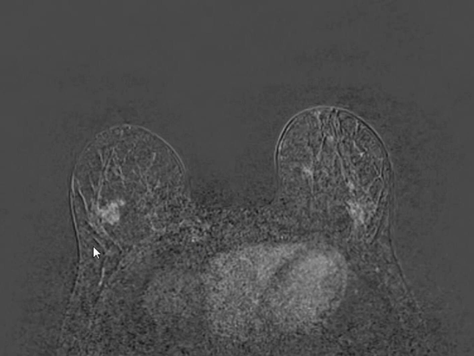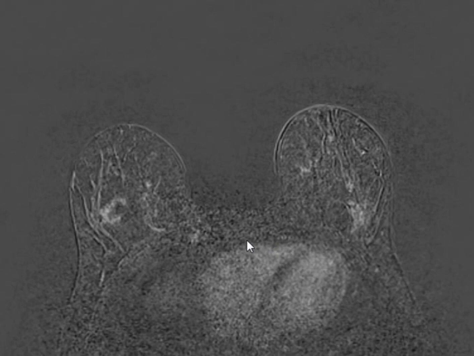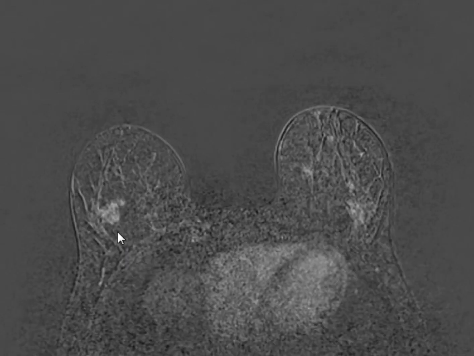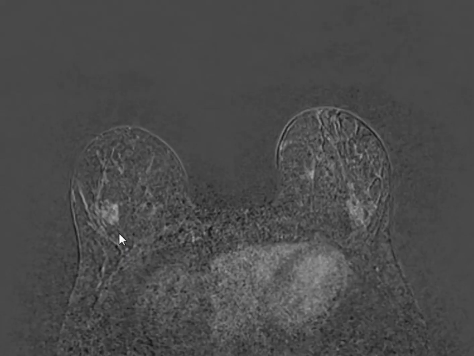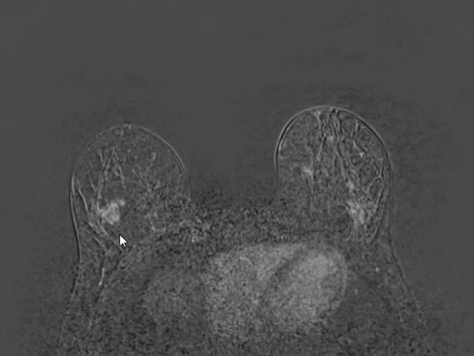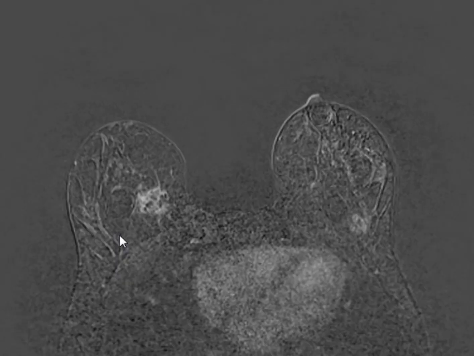When you do the enhancement curve, you'll see the timing for each one. But here they are arranged in order: first, second, third, fourth. A few seconds, not much. Bilaterally enhanced. This pattern is patchy and scattered.